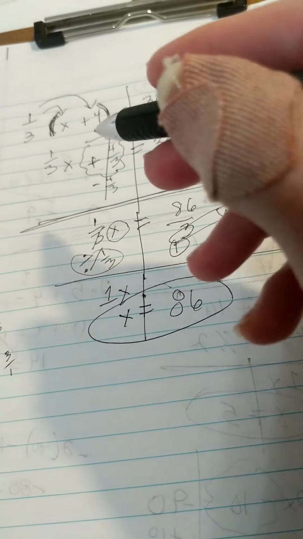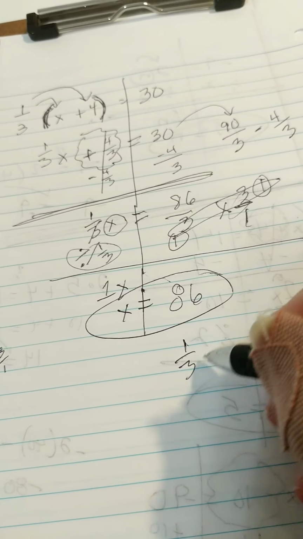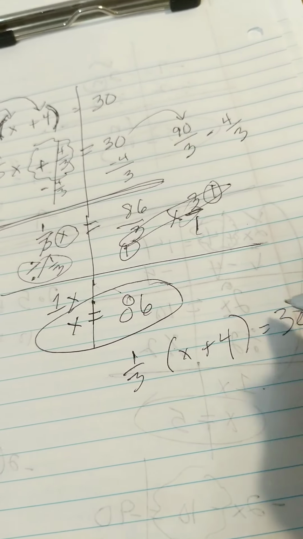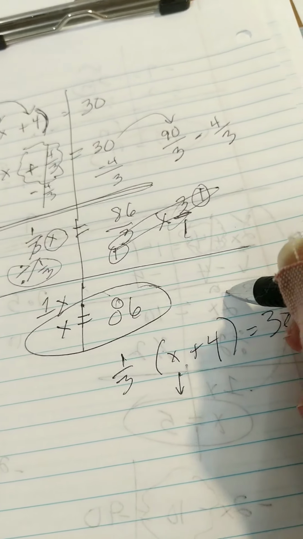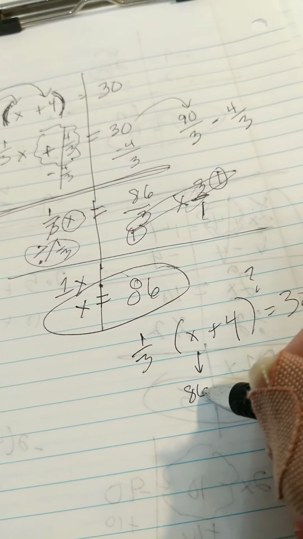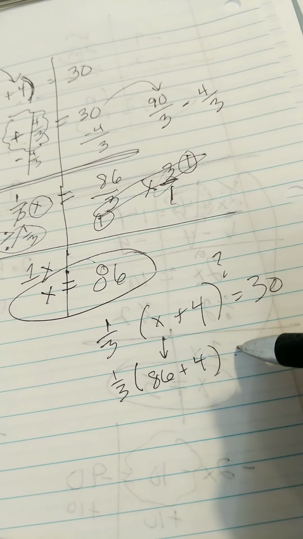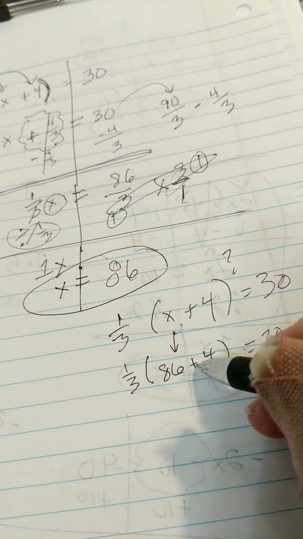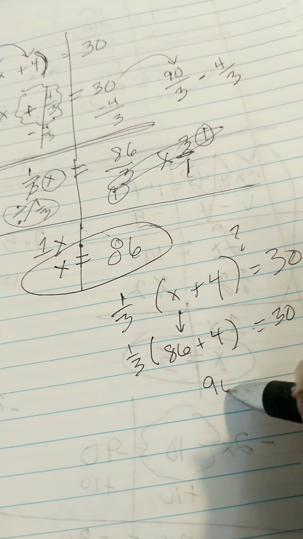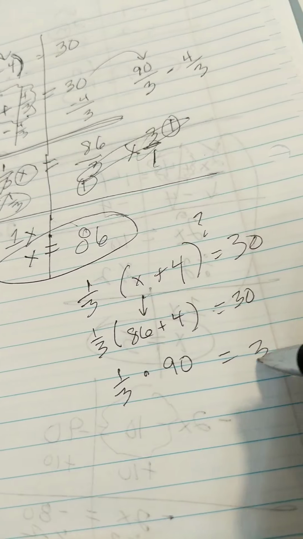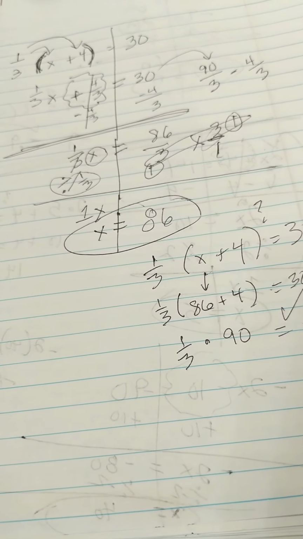Okay, let's plug it in and see if that's right. 1/3 times x plus 4 equals 30. Well, we're checking if 86 is plugged in for x. 86 plus 4 is 90, isn't it? And 1/3 of 90 does equal 30, so we know that we did that correctly.